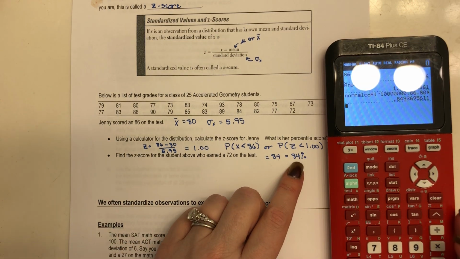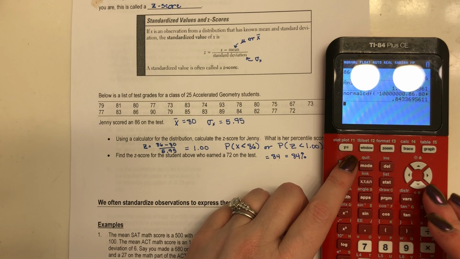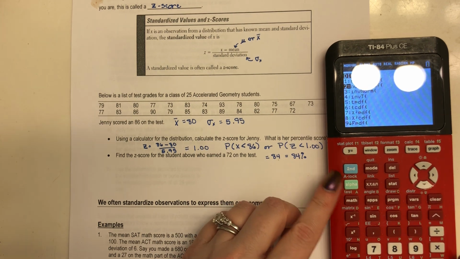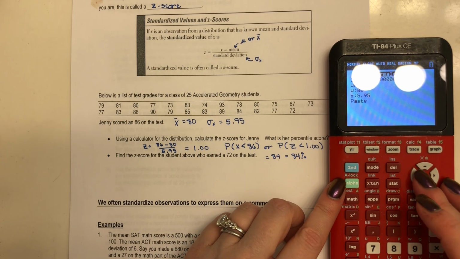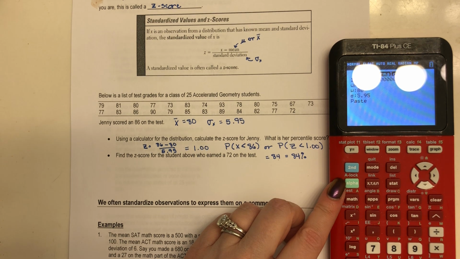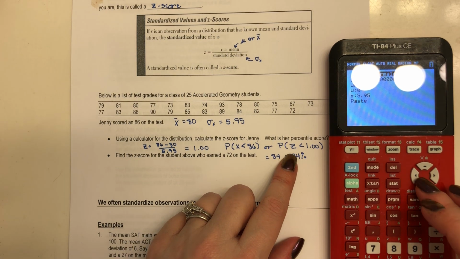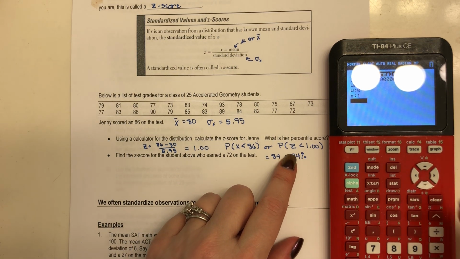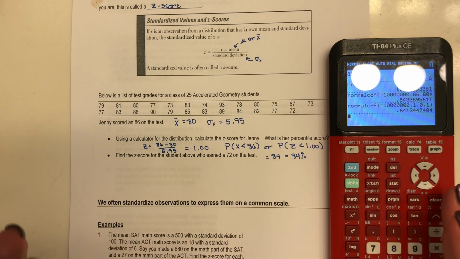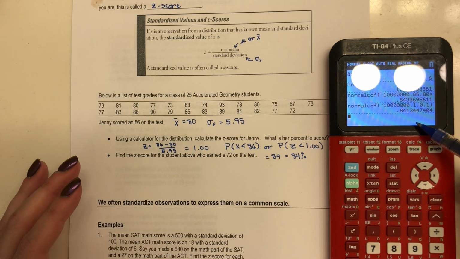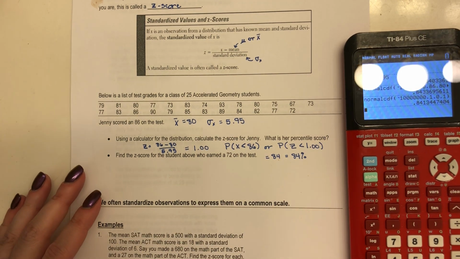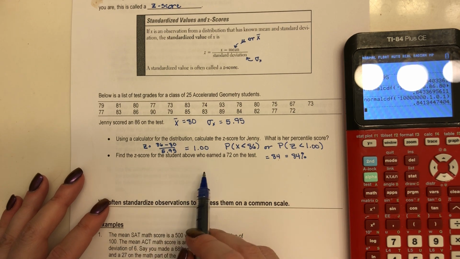What if we want to do it with z-scores? Again, we can do the same thing. We'll go to the distro menu, pick normal CDF, really low number. The upper value on this is going to be 1. Your mean when you do a z-score is 0, and your standard deviation is 1. Let's paste that all in. Notice you get almost the exact same answer.